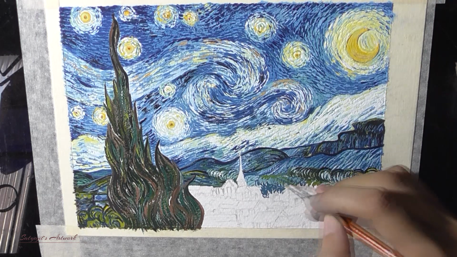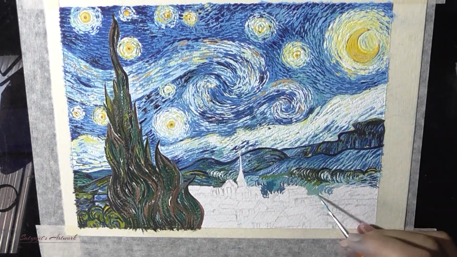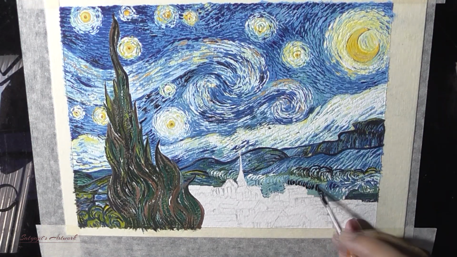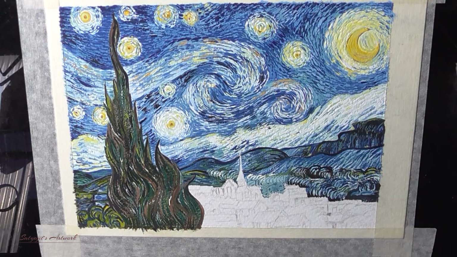Now there are some very interesting and striking facts associated with the Starry Night, which includes that the Starry Night was not Van Gogh's first Starry Night. He painted a lot of other night scenes which were similar in approach.